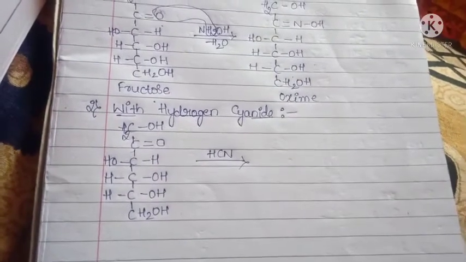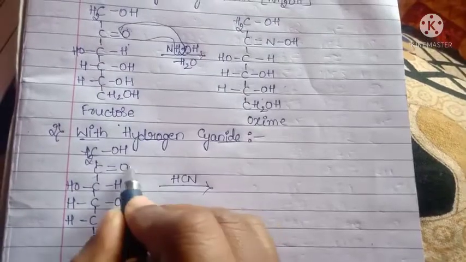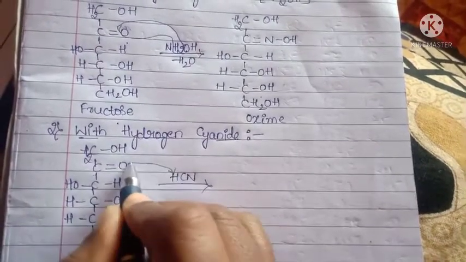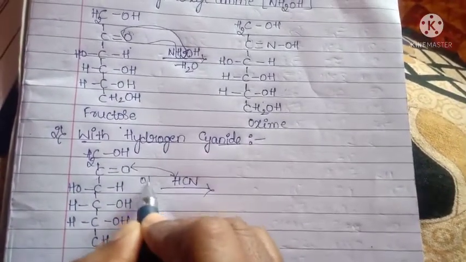HCN is added to the fructose. Here this oxygen and hydrogen are bonded, so then it forms an OH group.